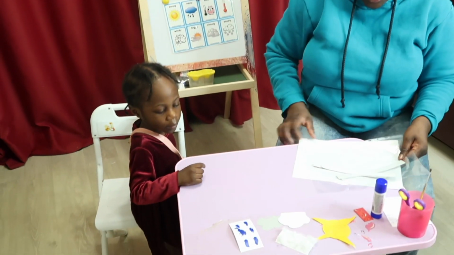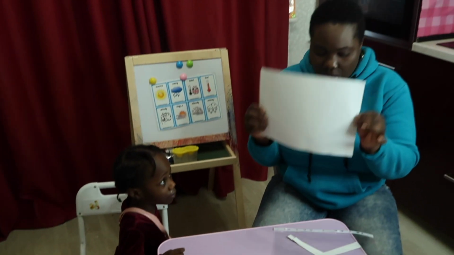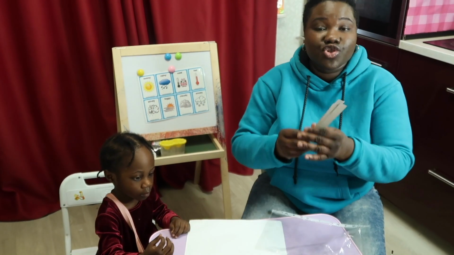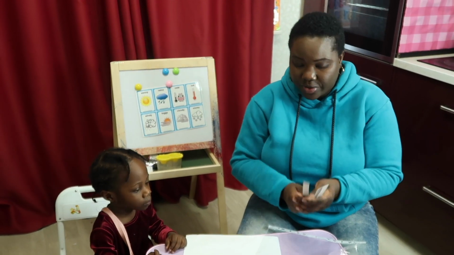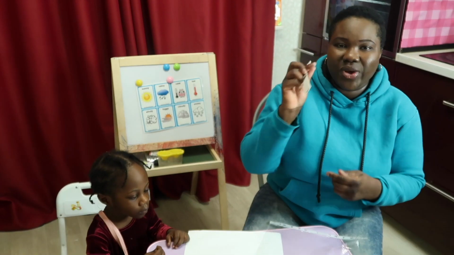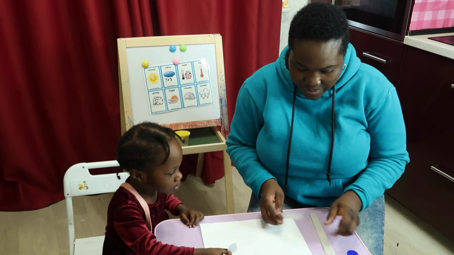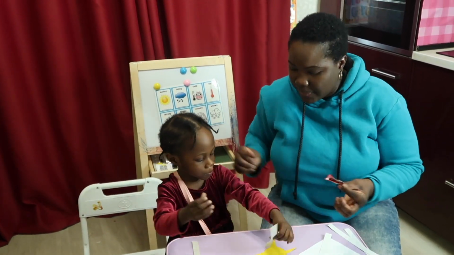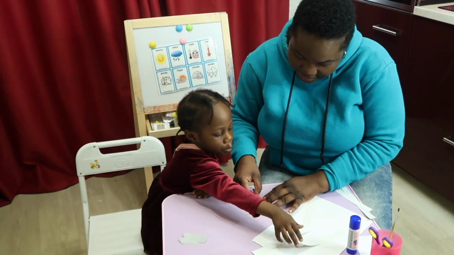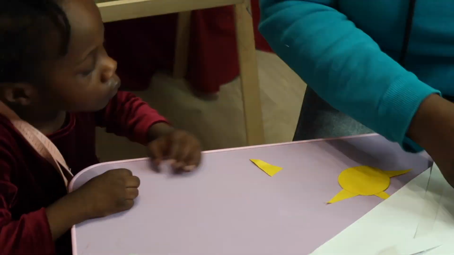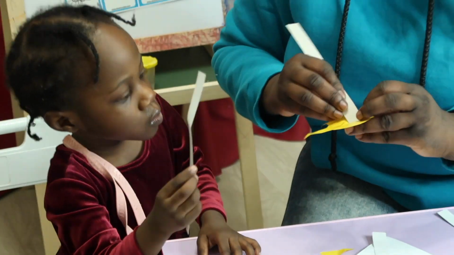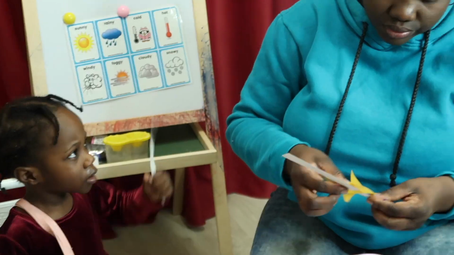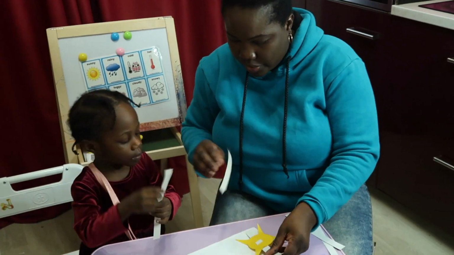So we get the cardstock like this. So I made some strips with the cardstock paper for the weather condition. Here we take each of the weather conditions cut out, and make two lines at the middle, up and down, using a razor or a craft knife. Be very careful. Don't allow the child to handle a sharp object. So you do this yourself.